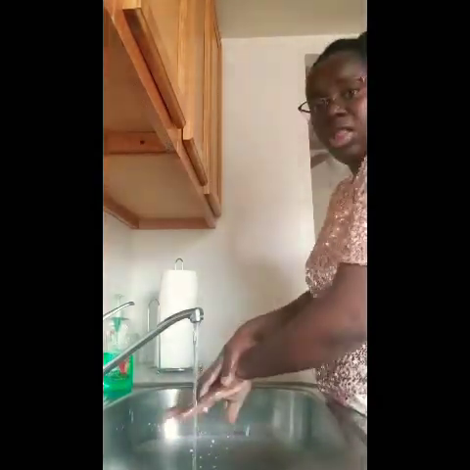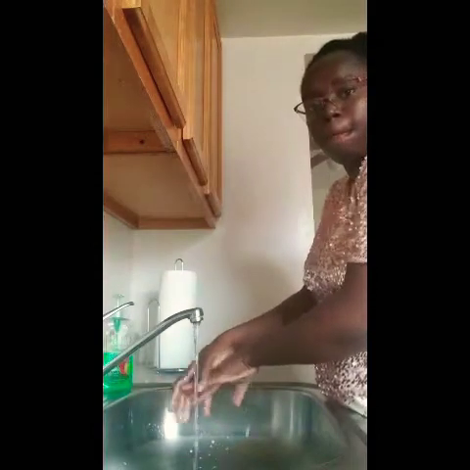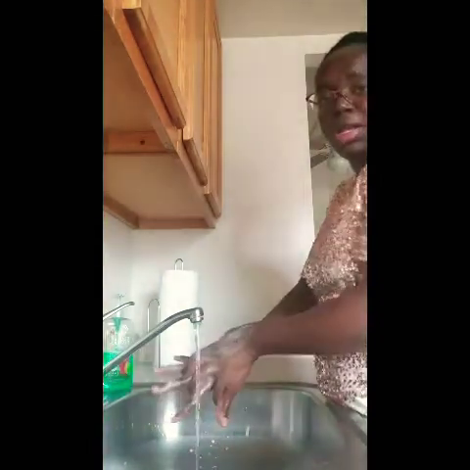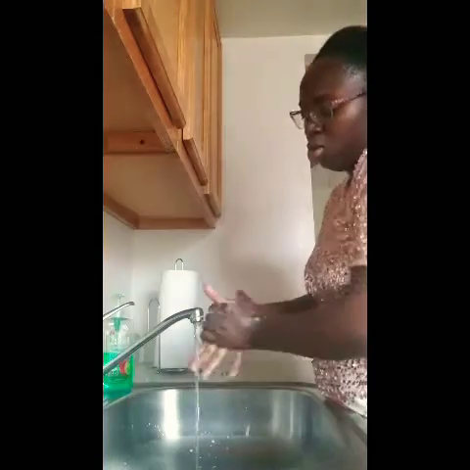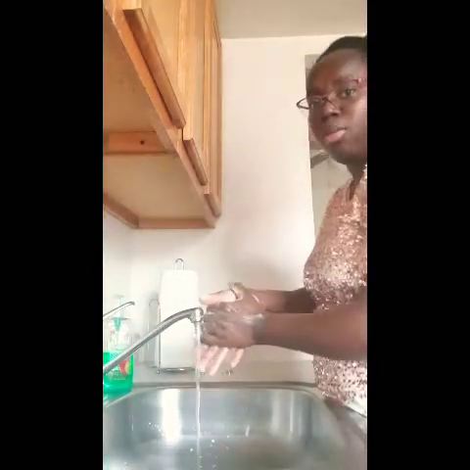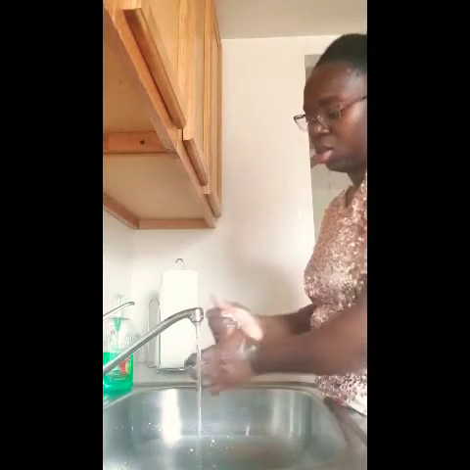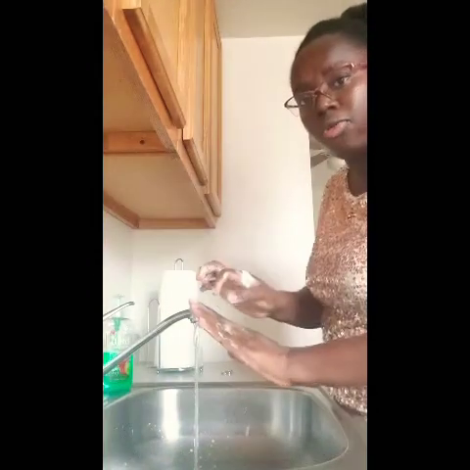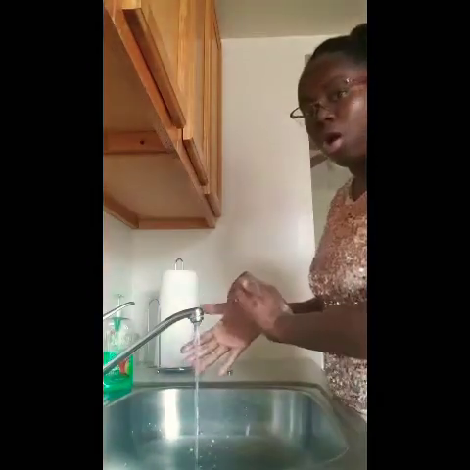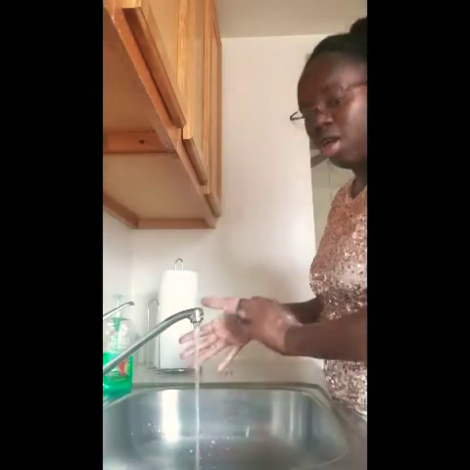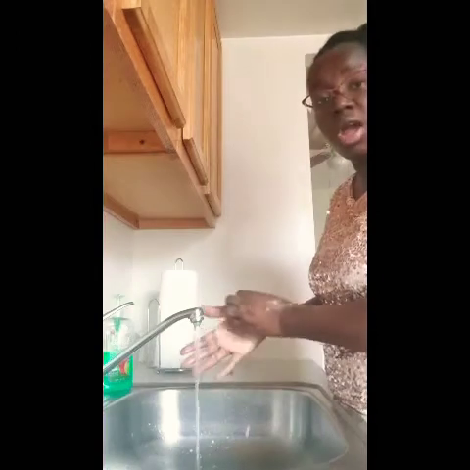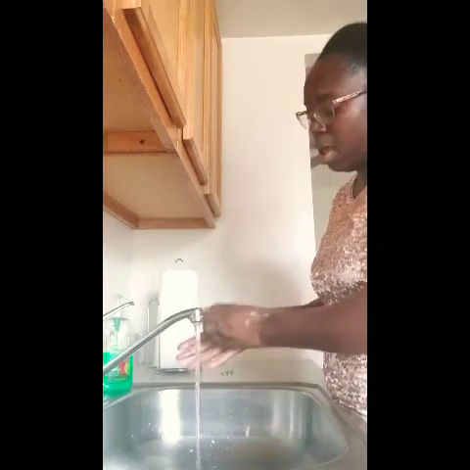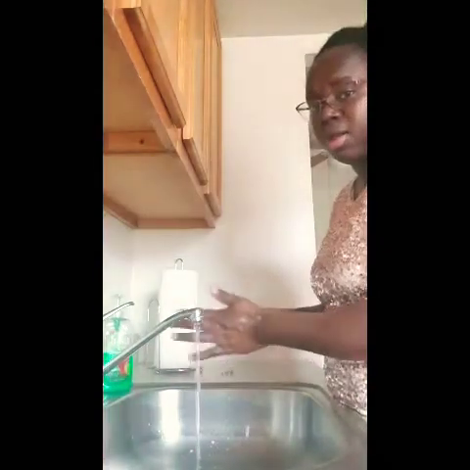Wash the back of your hands. Interlace your fingers and wash the back of the other hand. Also interlace your fingers. You want to get your thumb. So you want to get underneath your nails, and to do that you rub your fingers against your palm in a circular motion so you can get under your nails and remove every dirt and germ that is possibly hiding under. And then you do the same to the other hand.